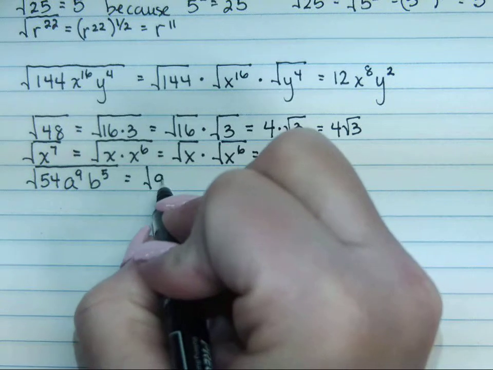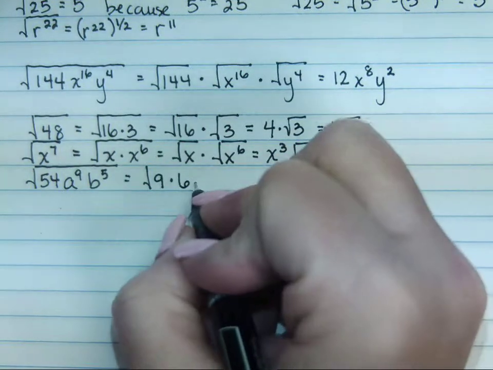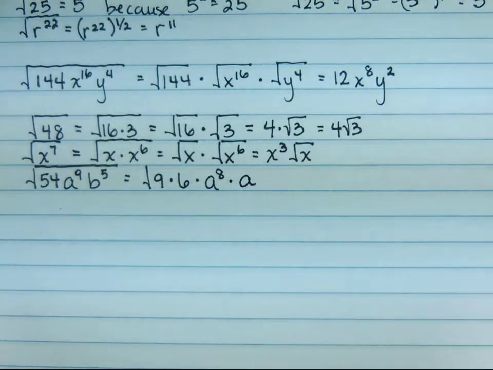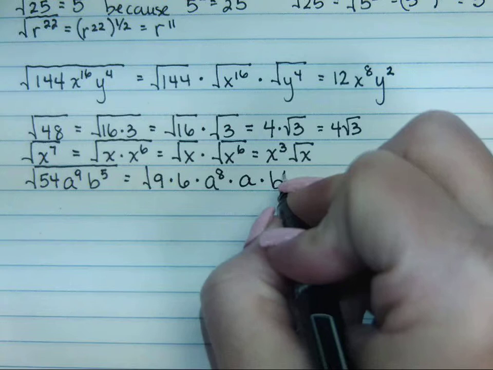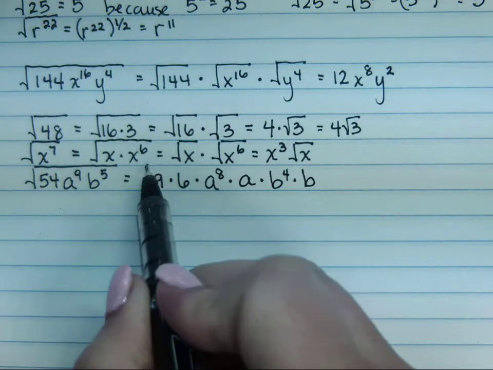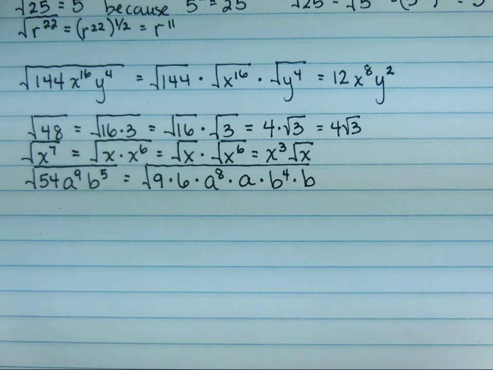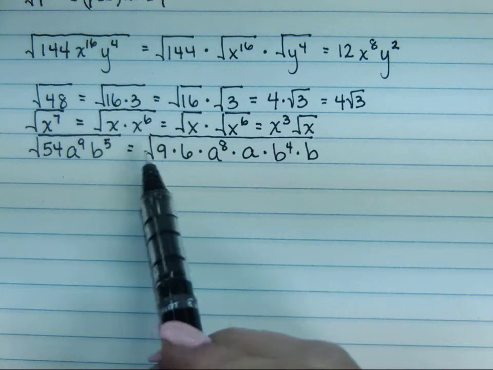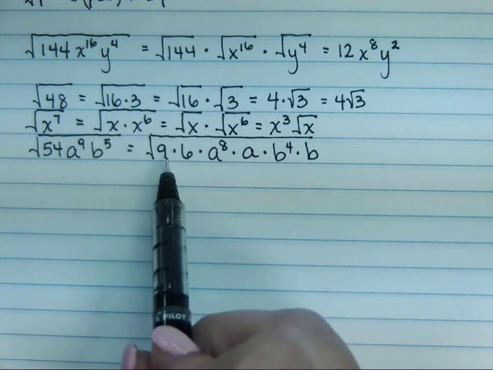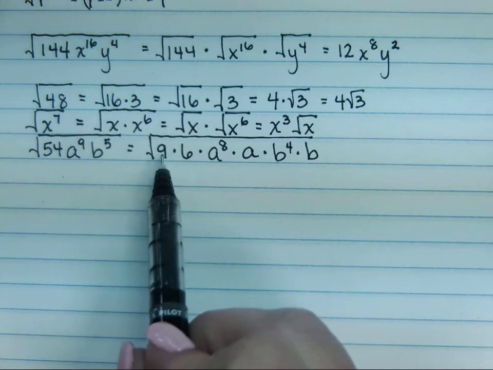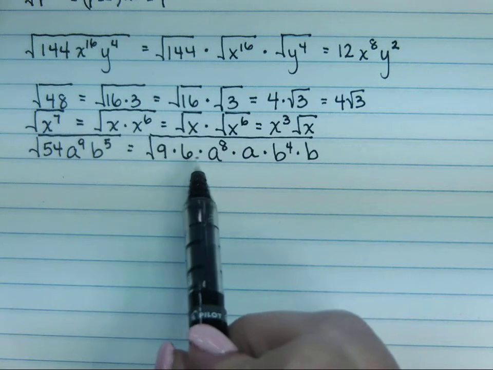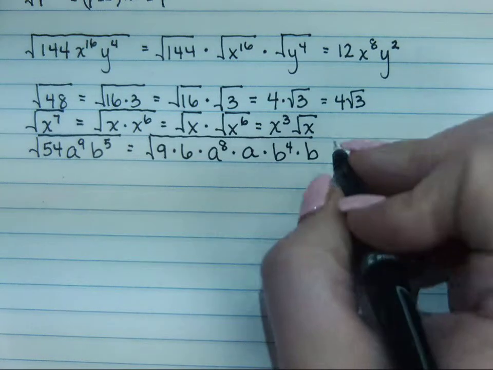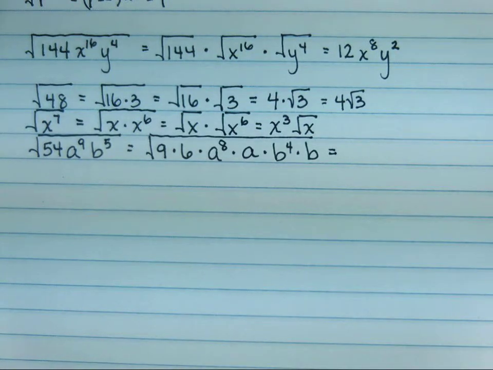This is the same thing as 9 times 6. Okay. And then I have an a to the 8th and an extra a. And then I have a b to the 4th and an extra b. And so what I'm doing is I'm splitting up all the individual factors. And so this is another technique you can use, to kind of combine these two ideas. So I've got my 54 that's broken up into a perfect square and a not perfect square. For my a to the 9th, I took one of them off so I have an even number, and same thing with the b's. And so anything that's a perfect square, I'm going to deal with first.